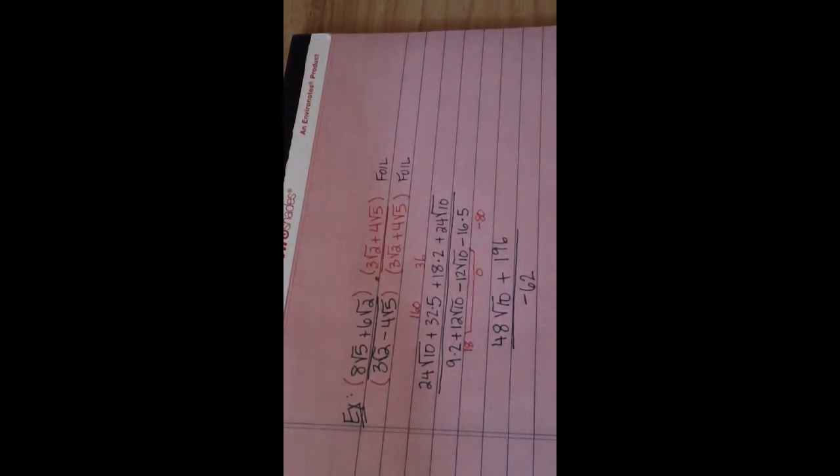Now it's time to simplify what I have here. And again, I want to check to see, can I take the same number out of each of the three terms or coefficients of terms? And the answer to that is yes this time. All of those numbers are even.